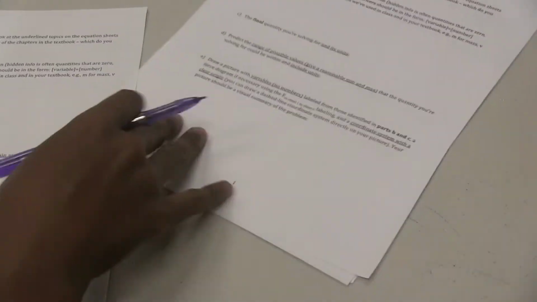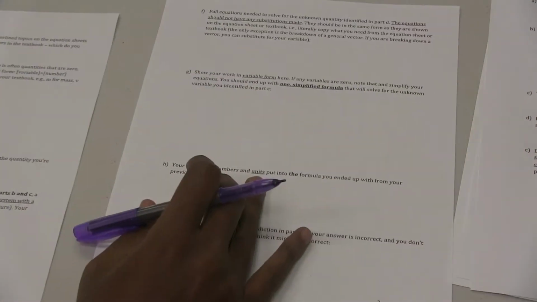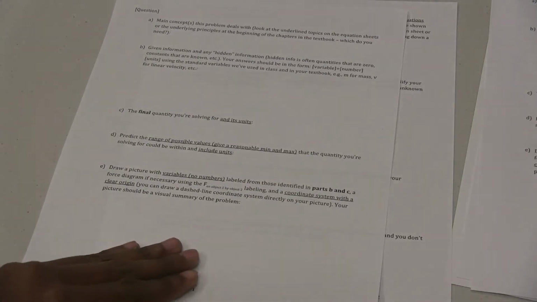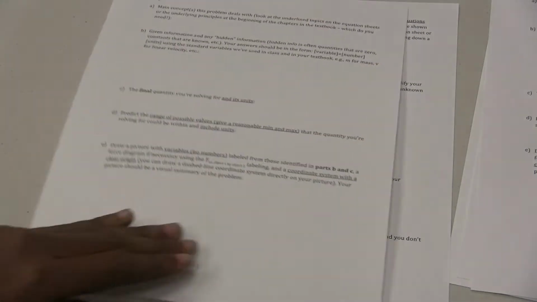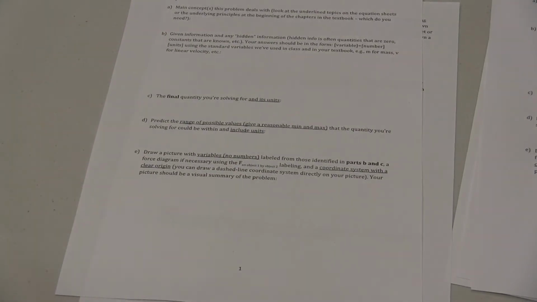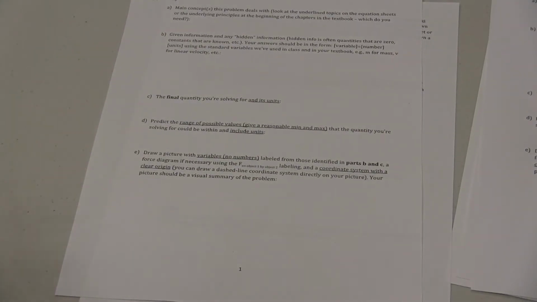We have steps A through I. A through E is that, and F through I is that. We're just going to be solving it step by step, and I'll be walking you through it.